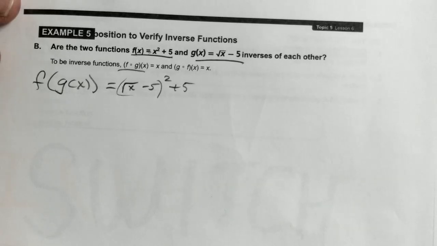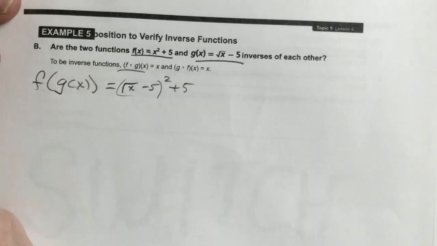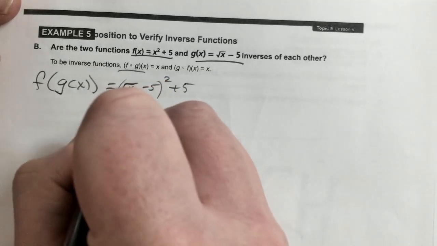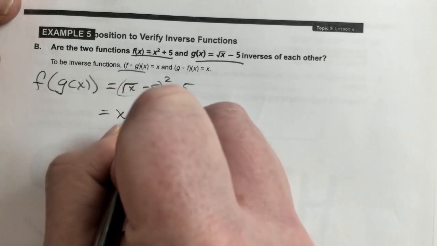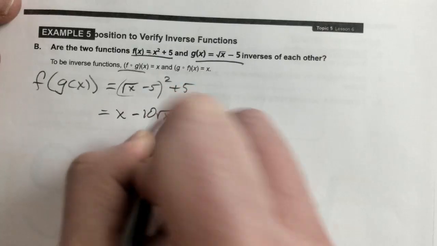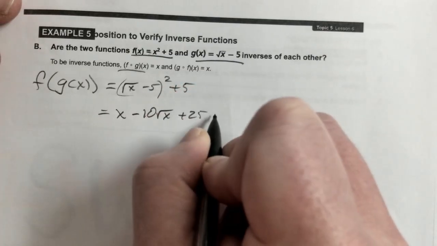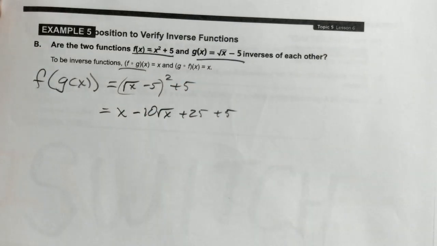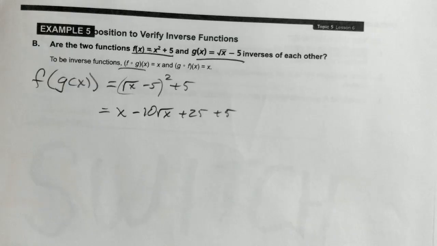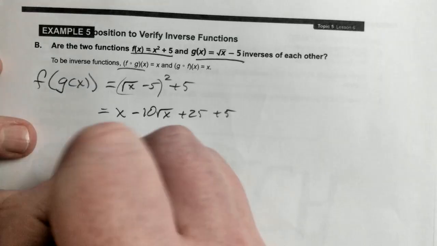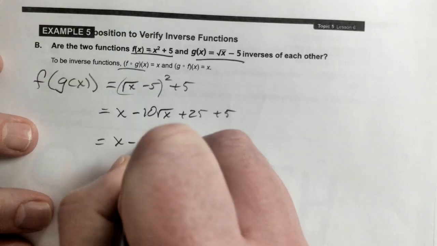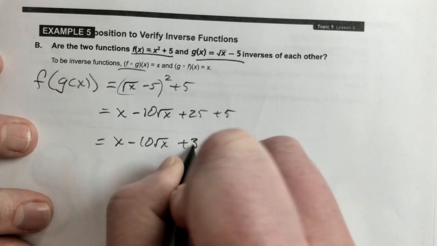And the square root of x minus 5 squared, that's going to give us x minus 10 root x plus 25 plus 5. And to simplify one more step, we get x minus 10 root x plus 30.